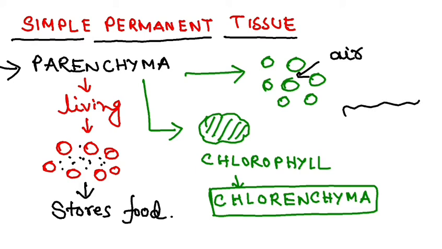As a result the aquatic plant can float above the water because of the presence of this kind of tissue, and this kind of tissues are called aerenchyma.